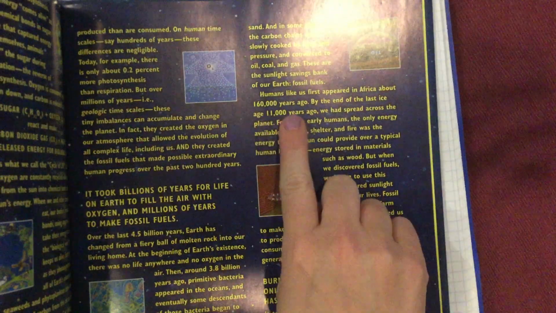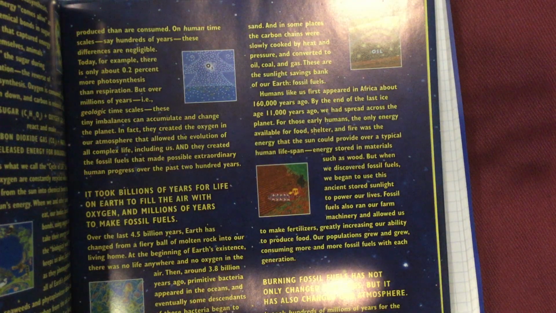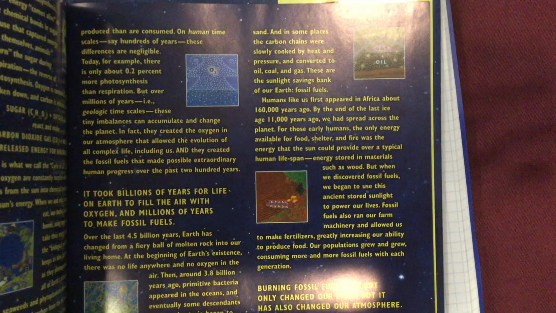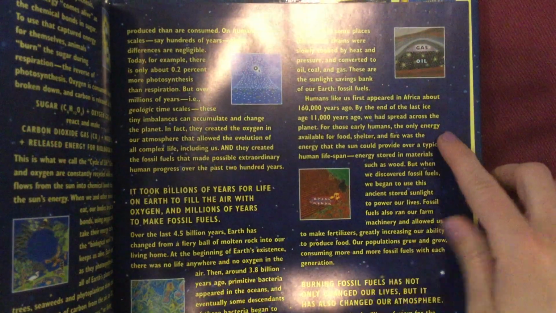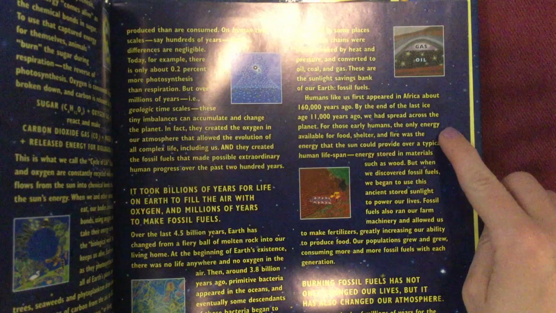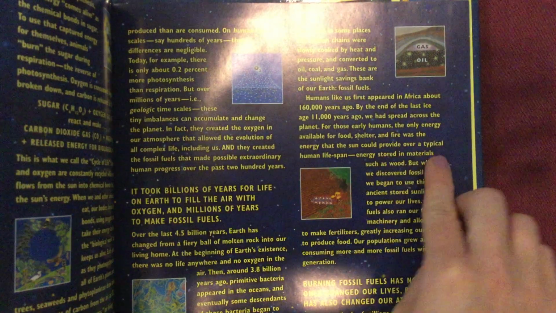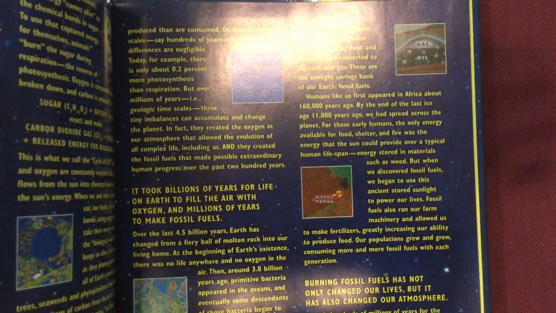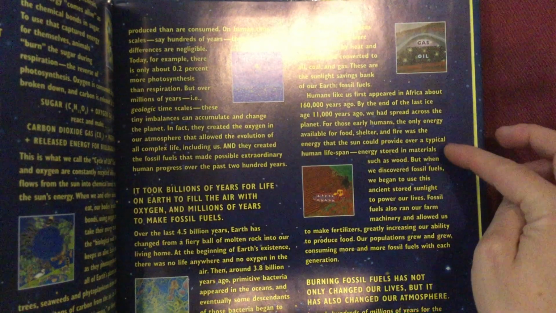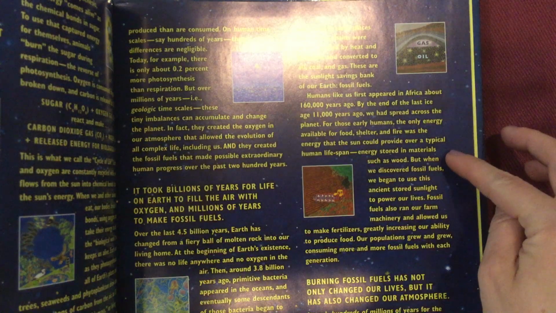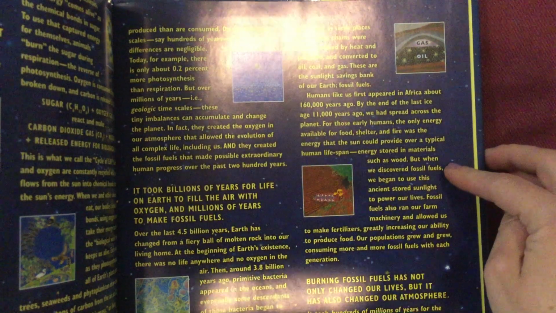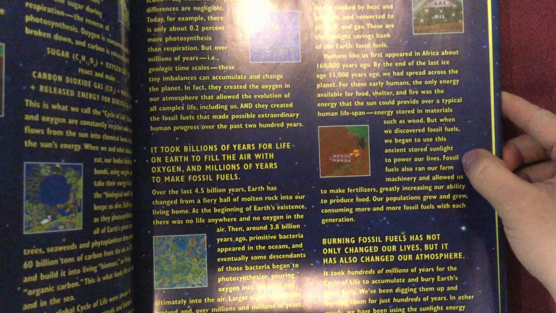Humans like us first appeared in Africa about 160,000 years ago. By the end of the last ice age, 11,000 years ago, we had spread across the planet. For those early humans, the only energy available for food, shelter, and fire was the energy that the sun could provide over a typical human lifespan. Energy stored in materials such as wood. But when we discovered fossil fuels, we began to use this ancient stored sunlight to power our lives.